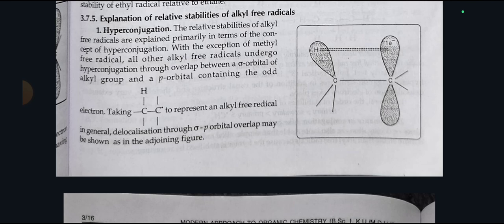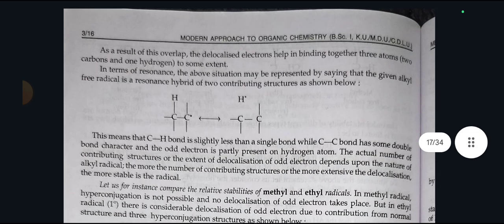alkyl groups and p orbitals containing the odd electron, taking CH2C dot to represent an alkyl free radical. In general, delocalization through sigma-p orbital overlap may be shown as in the adjacent figure.